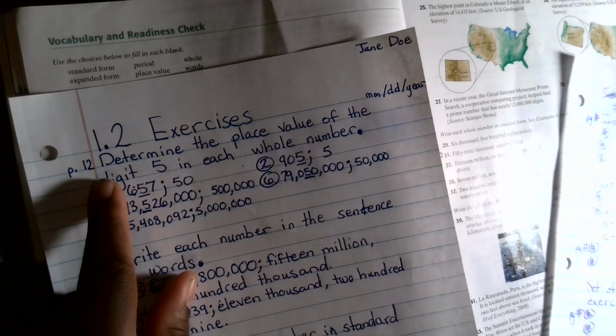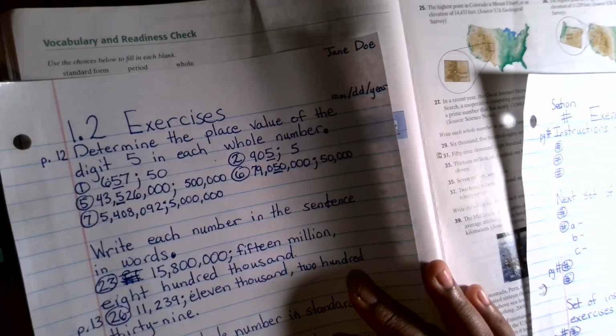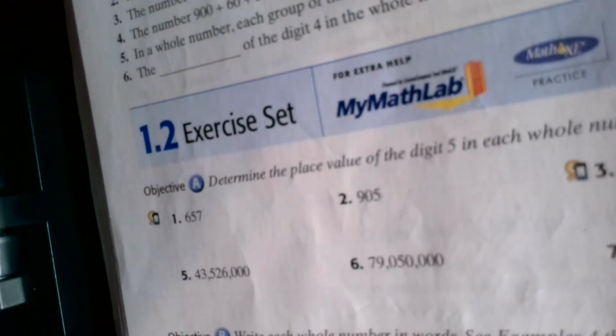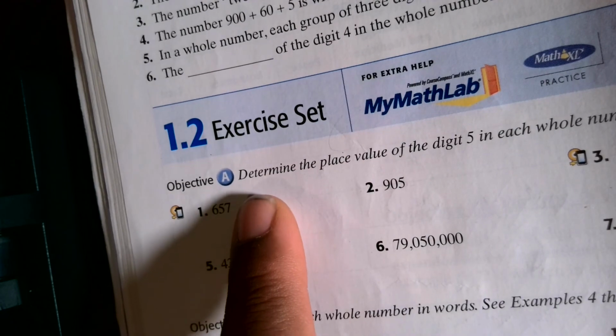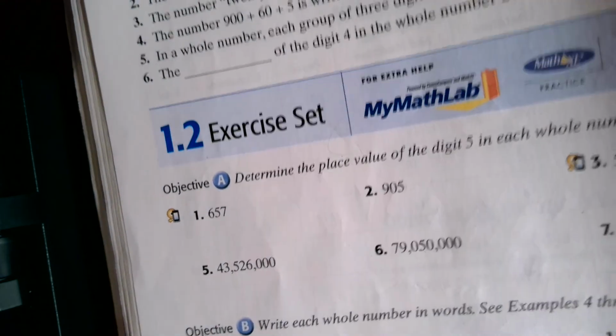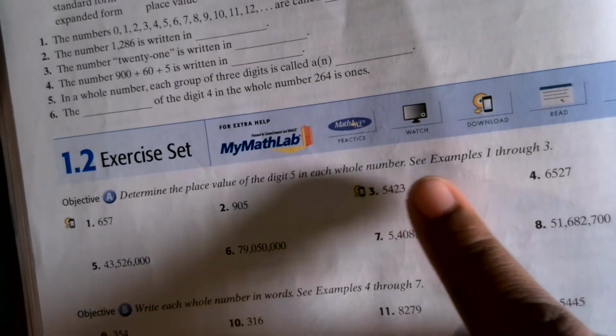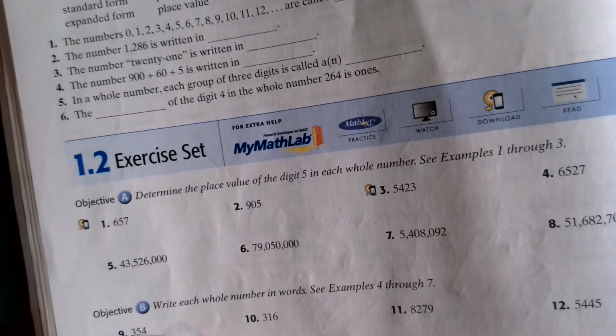And I've written the instructions. Determine the place value of the digit 5 in each whole number. You see, I got those extras. That line of instructions came from right here in the problem set. The instructions, right here, say determine the place value of the digit 5 in each whole number. Notice, the book says see examples 1 through 3, but I didn't write that in my instructions. You don't have to write that part. Okay?